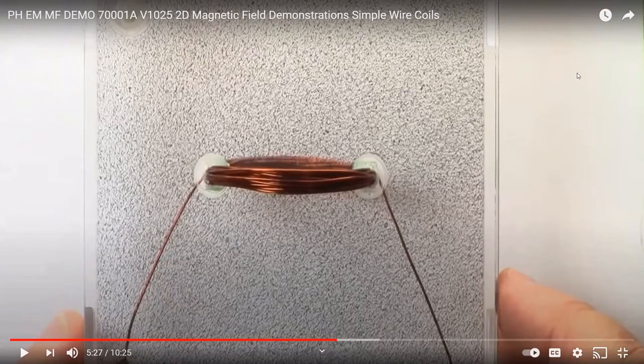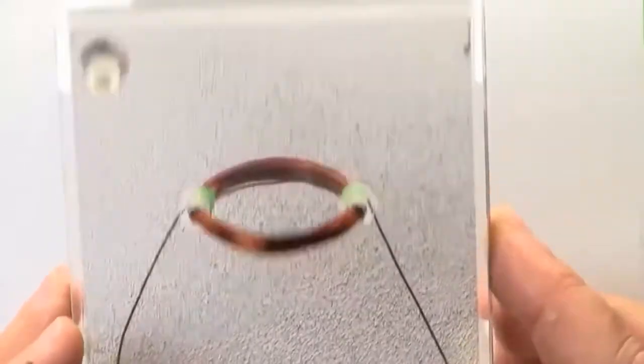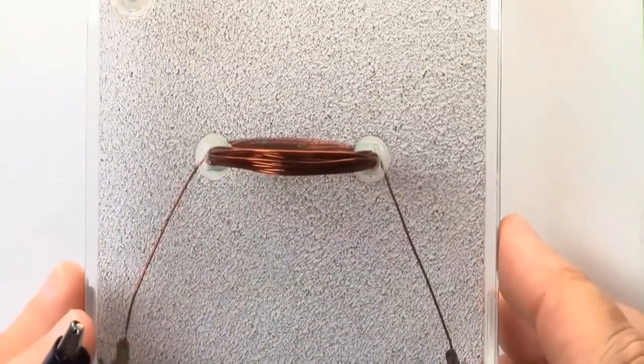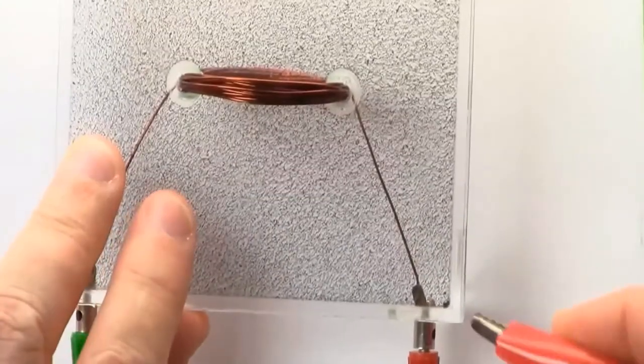Let's do just a couple more here. Just the coil of copper wire. There's about 15 turns on this. I'll connect up the terminals.